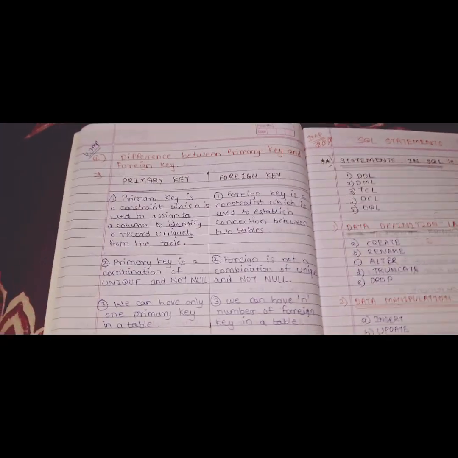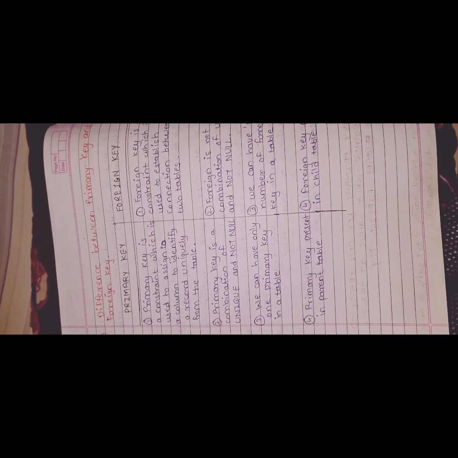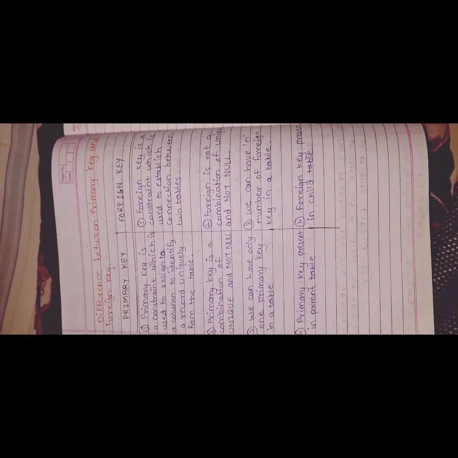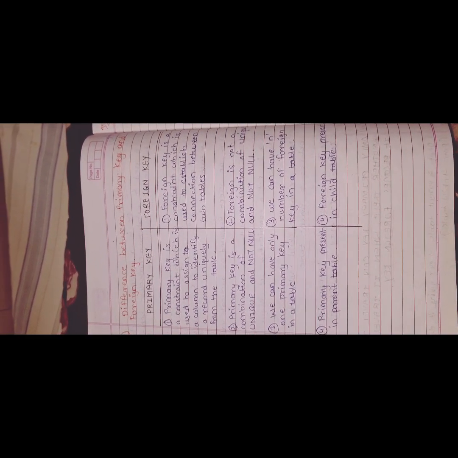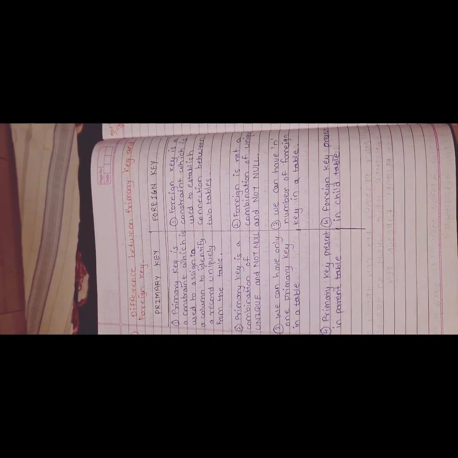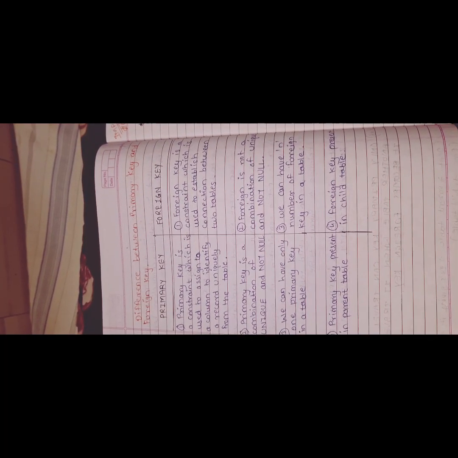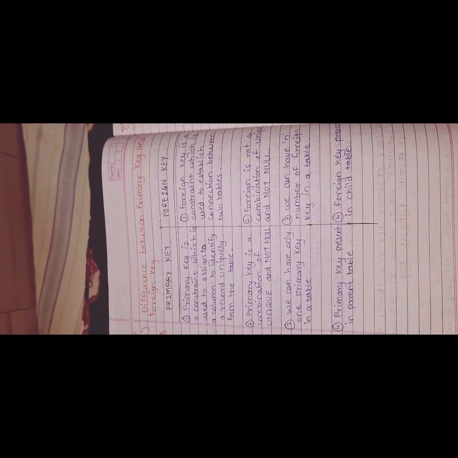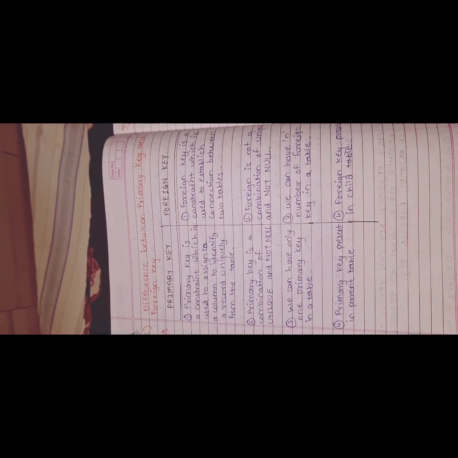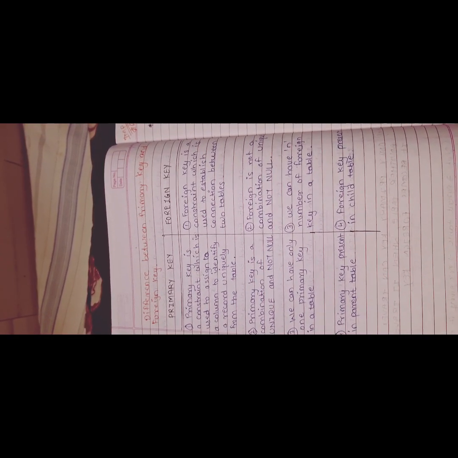Let's understand the difference between primary key and foreign key. Primary key is a constraint which is used to assign to a column to uniquely identify. Foreign key is a constraint which is used to establish a connection between two tables. Primary key is a combination of unique and not null. Opposite to that, foreign key is not a combination of unique and not null. We can have only one primary key in a table, but we can have n number of foreign keys in a table. Primary key is present in the parent table. Foreign key is present in the child table.